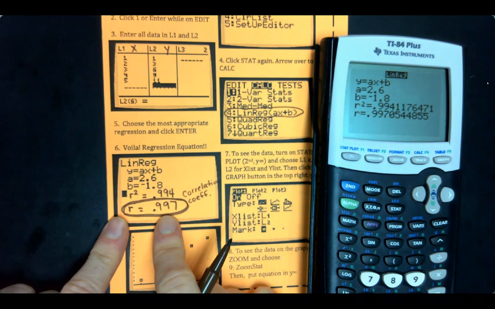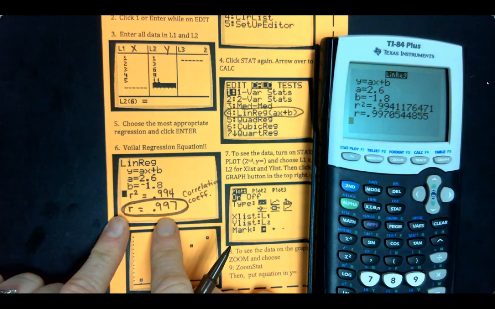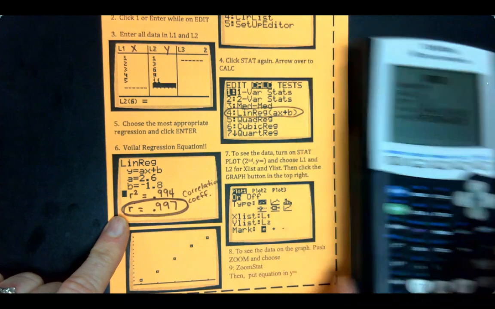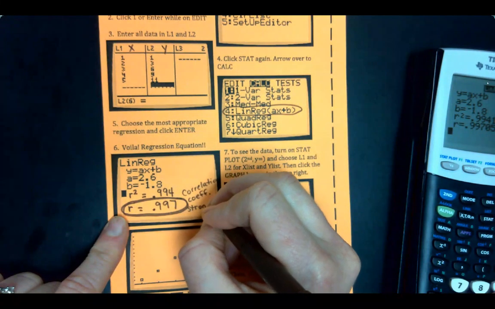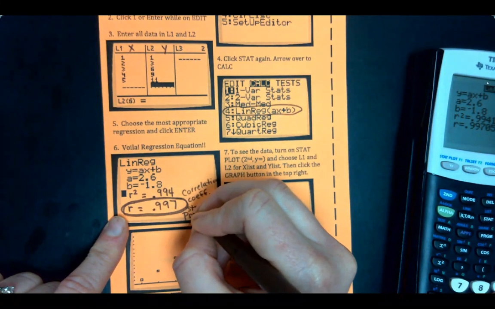So this R of 0.997 is really strong because it's close to 1. And it's also positive. So this is a strong positive correlation. Just put strong positive.